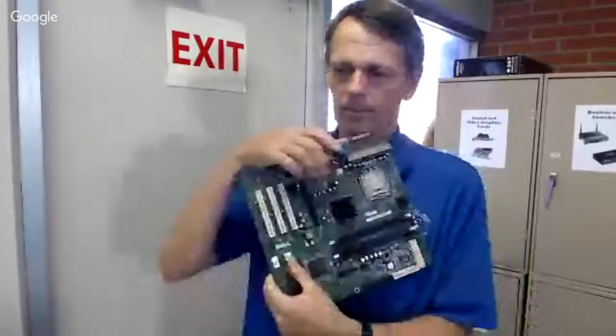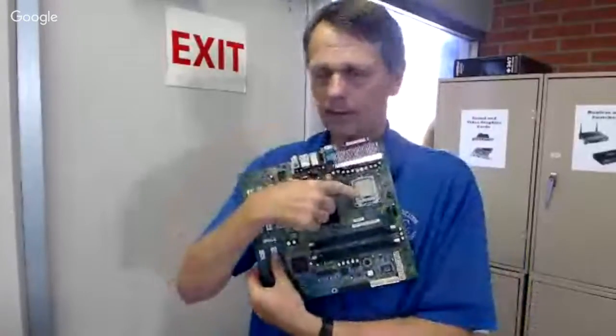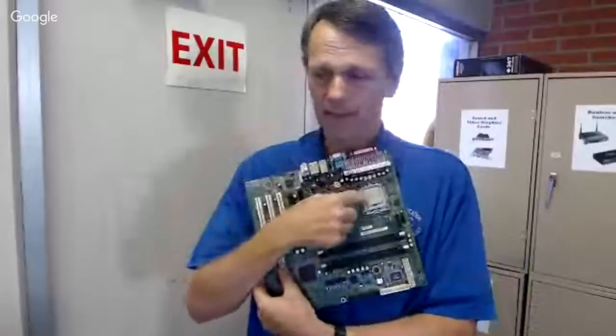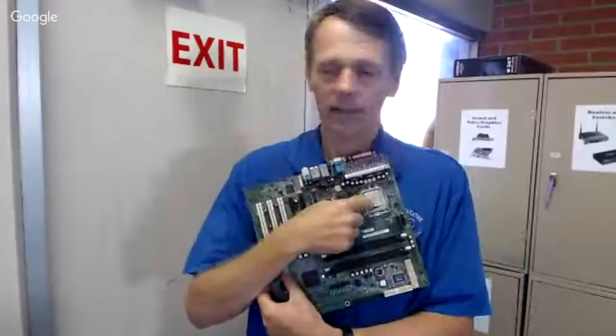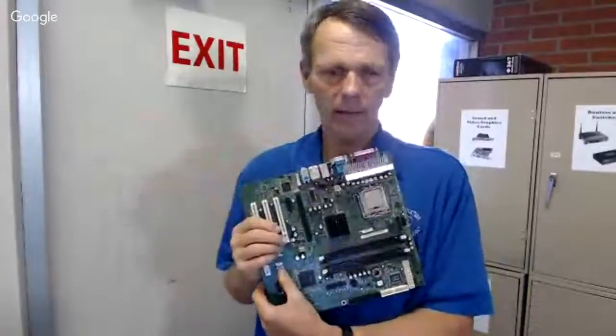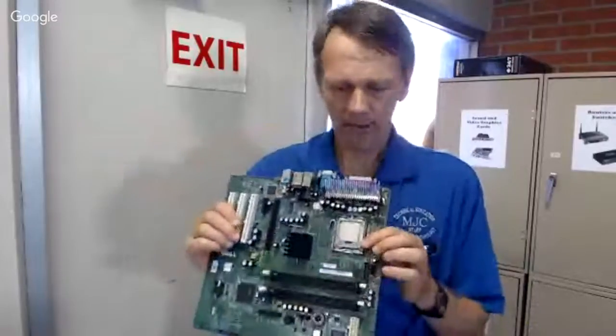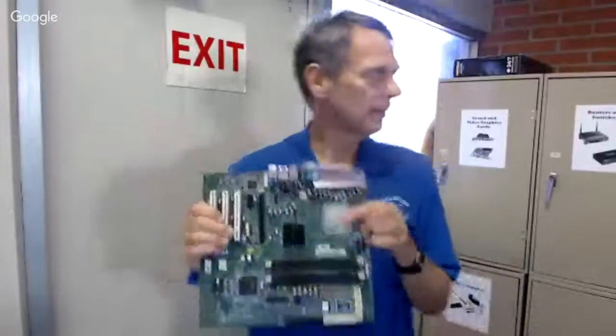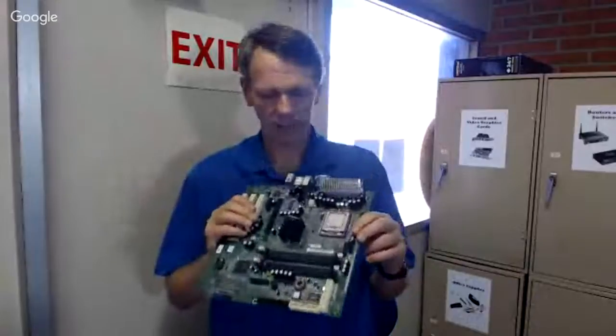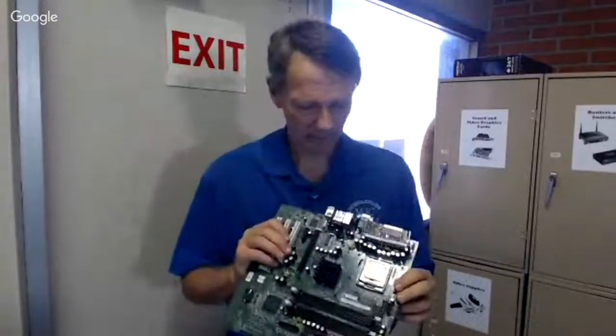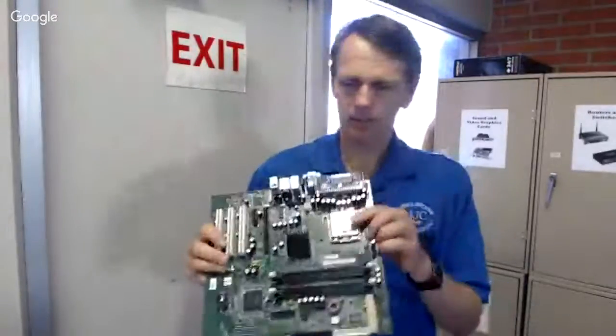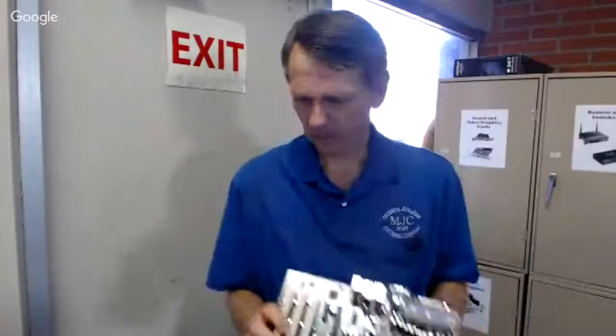If the processor, a big part of your motherboard here, is not doing its job, the computer will do nothing other than lights and sound and fans. You might hear the hard drive turning, but it's not going to beep and it's not going to put anything on the screen without the CPU.